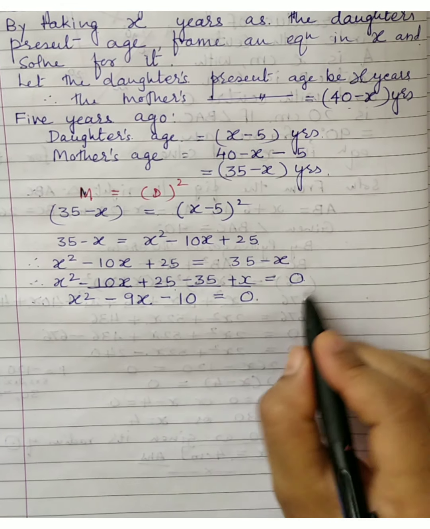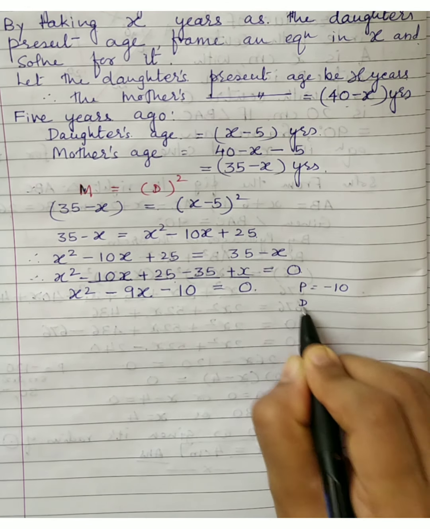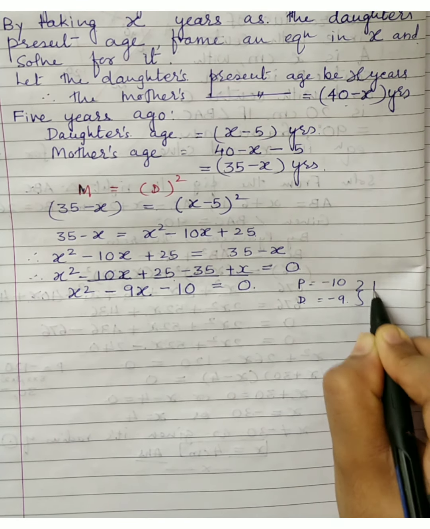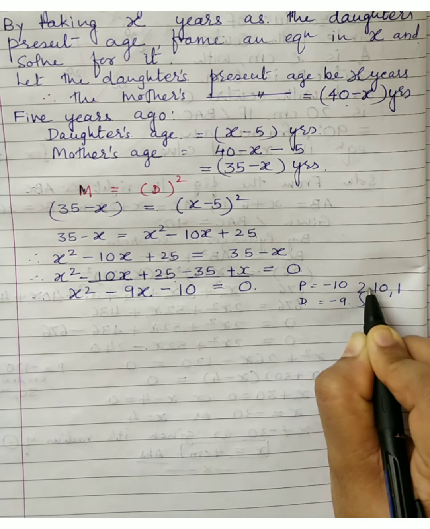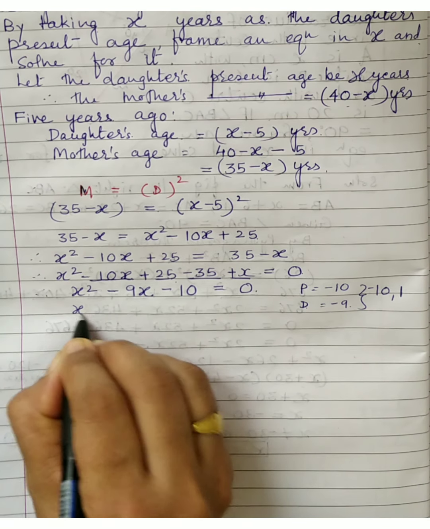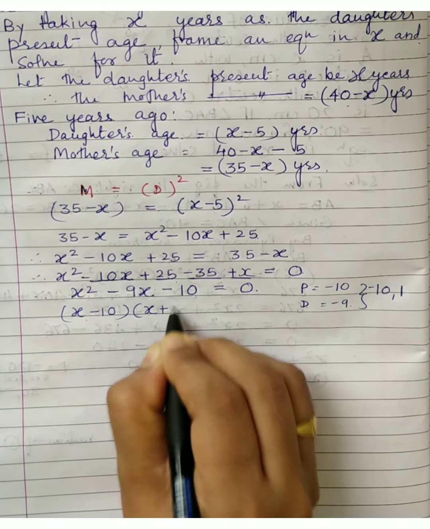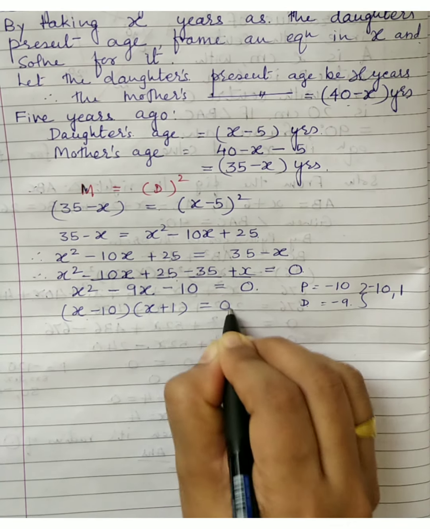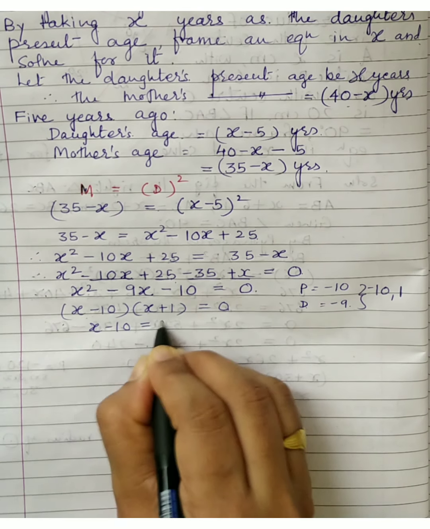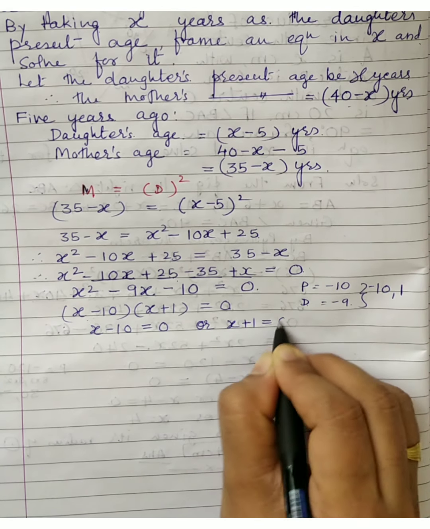Here the product is minus 10, so we are finding what? Difference. Difference is minus 9. Simple this is. Numbers are 10 and 1. Which 10? Minus 10. Directly factors? Yes. x minus 10 into x plus 1 equal to 0, which gives you x minus 10 is equal to 0, or x plus 1 is equal to 0.